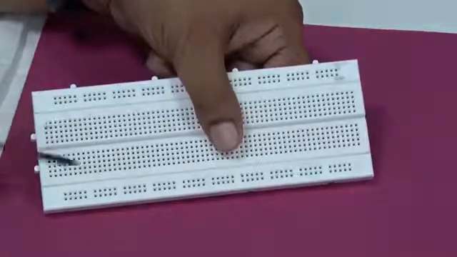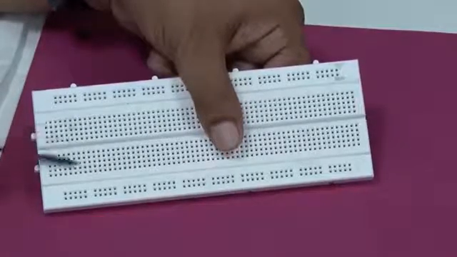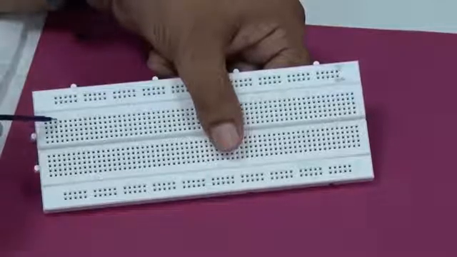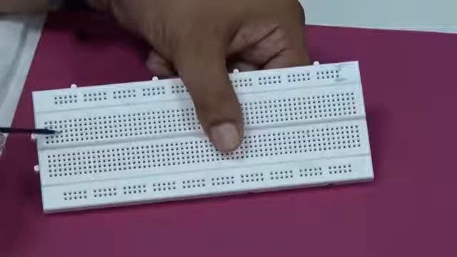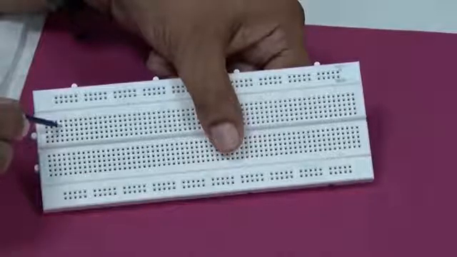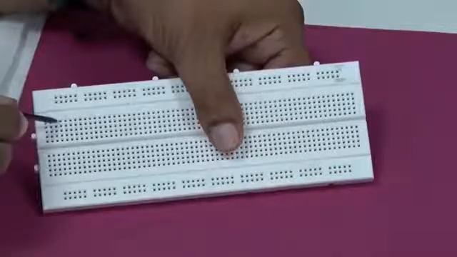Now come to the central blocks. Here in the central block, the holes which are along the width, this one, then on the same line this one, this one, this one, this one, they are all connected to each other.